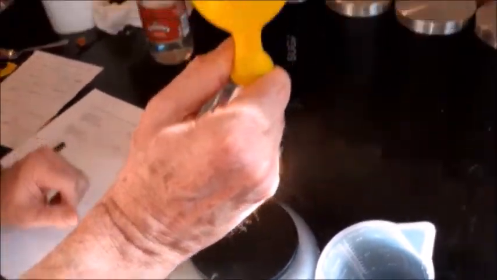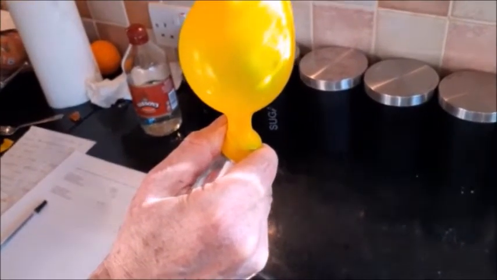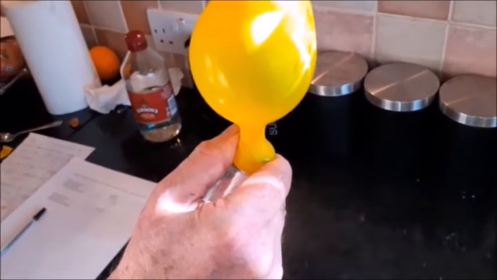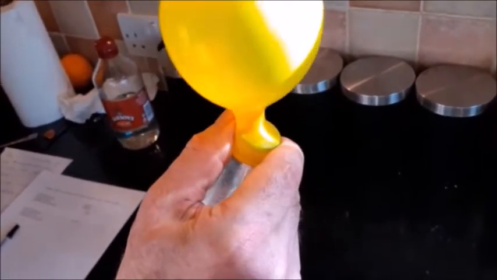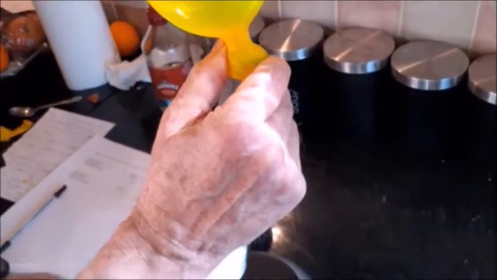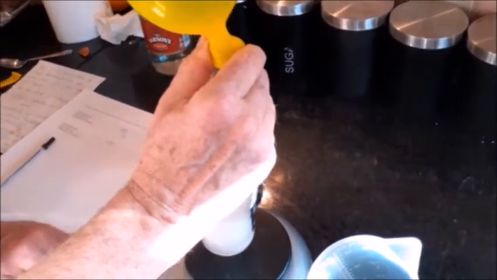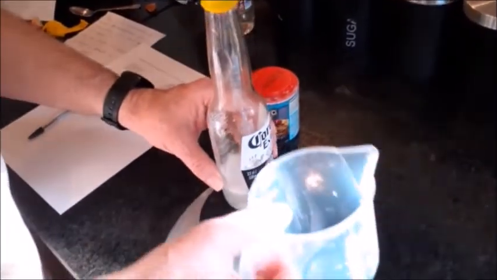So you can see we're collecting the carbon dioxide in the balloon. So now we've kept all of the products. We've kept the water and the sodium acetate, and we've collected the carbon dioxide as well. So now we need to see what the mass after is.